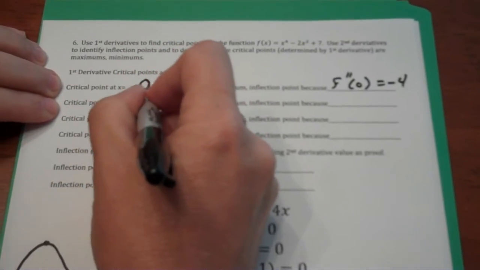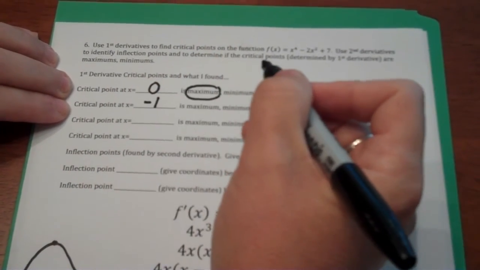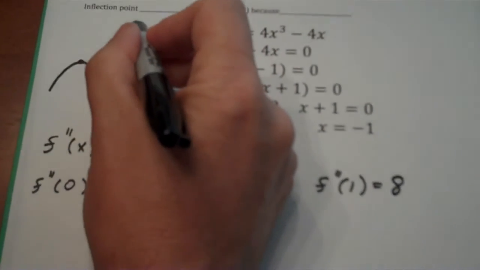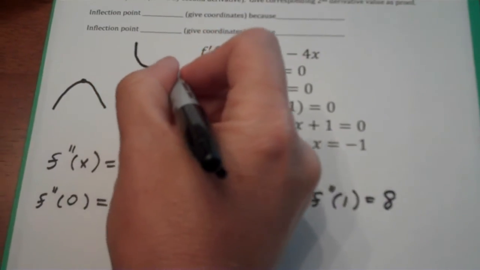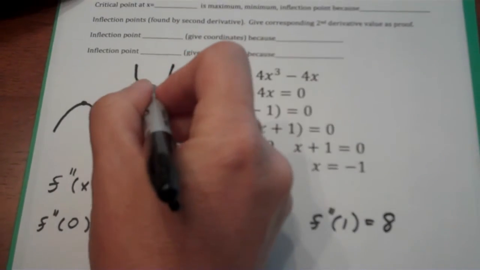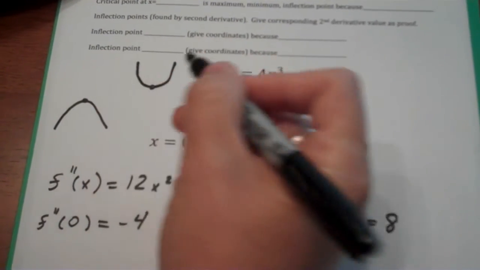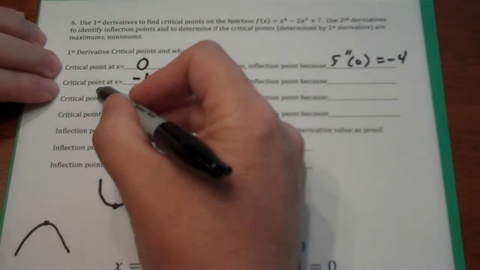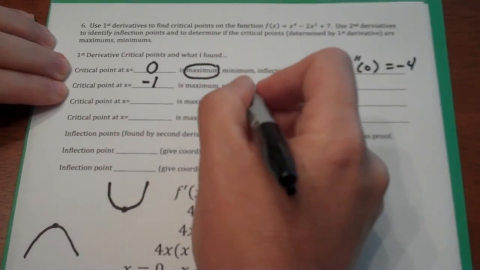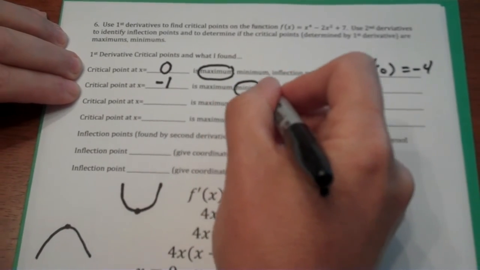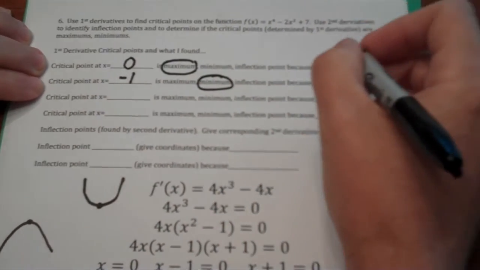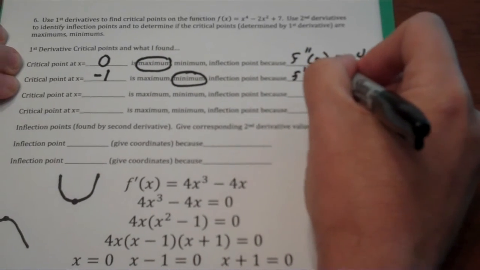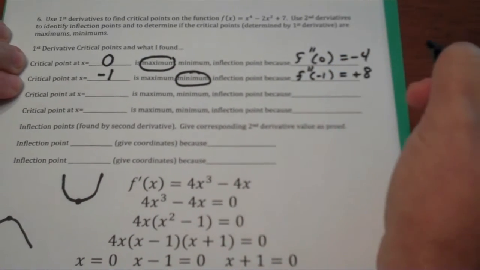Again, I had a critical point at -1. At this point, my value was positive. Well, that means I have concave up if I have a second derivative that's positive, and that would indicate that the critical point must be a minimum. So my critical point at x equals -1 is a minimum, and I know that because at that point, when I plugged in the -1, I got a +8.